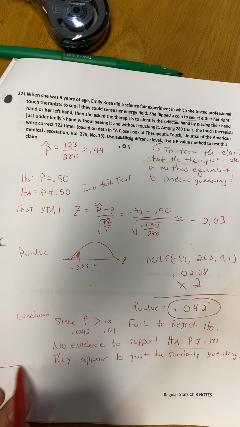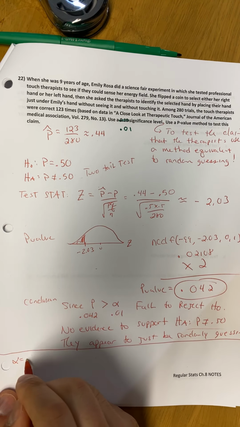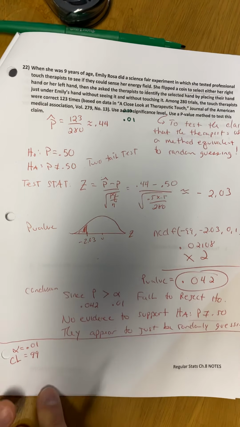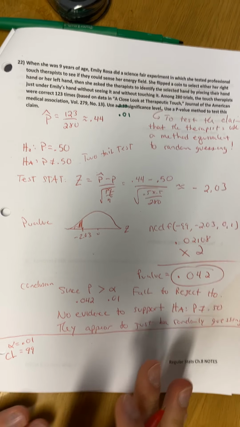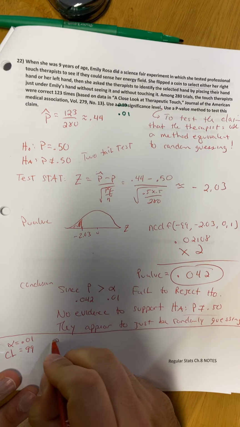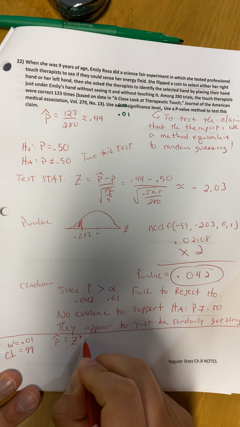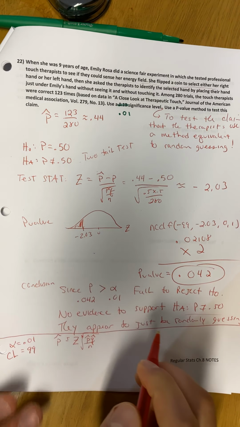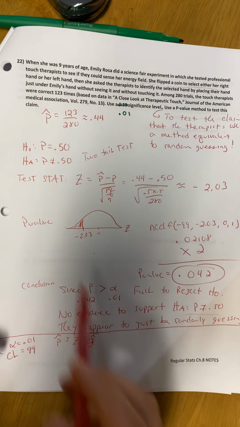If you had to do a confidence interval with this question, it said alpha is 0.01, so my confidence level would be 99. The formula for a confidence interval is p hat plus or minus z star square root of p hat q hat over n. Remember, in confidence intervals I don't know what the p and the q are, even though I do know it here.